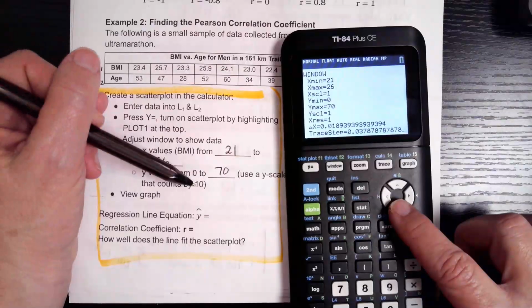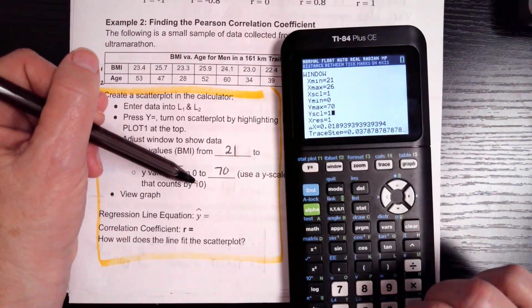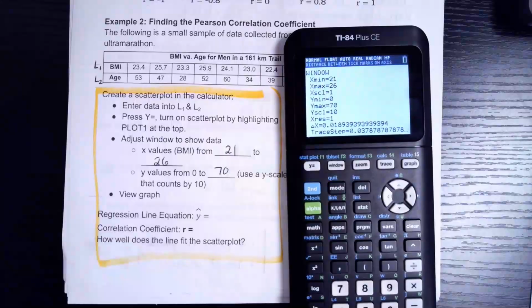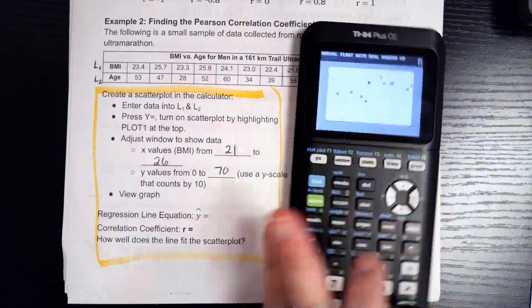Count by tens. If you don't tell it to count by tens, it's going to try to draw 70 lines in a screen that's this big, and it's just going to look like a solid, thick Y-axis. Okay? Okay, I pressed graph. So now, if we push graph, look what you see.